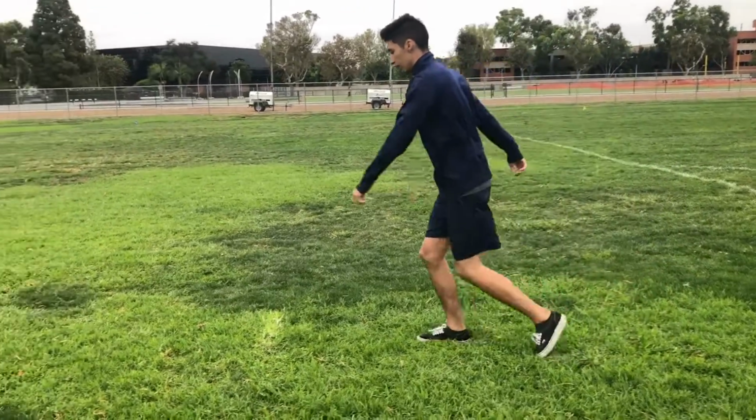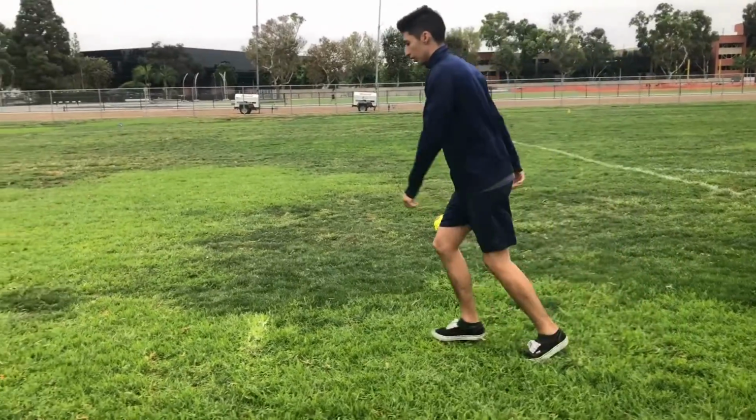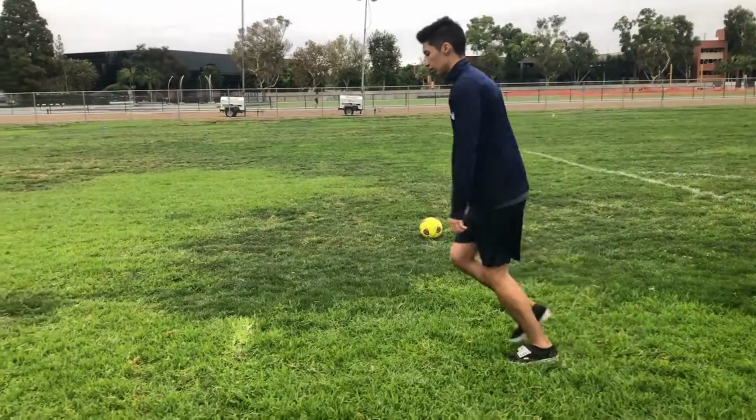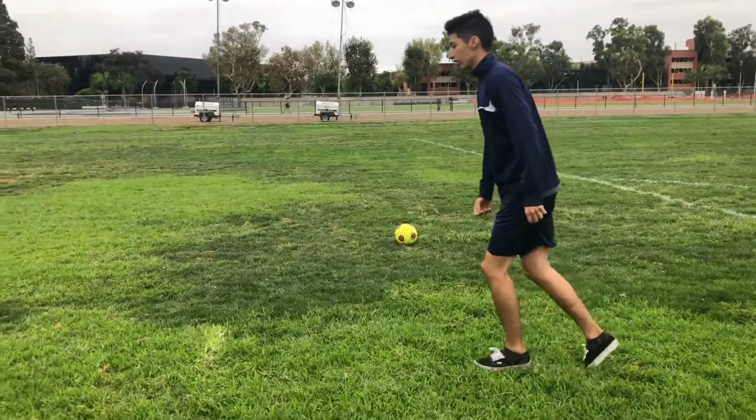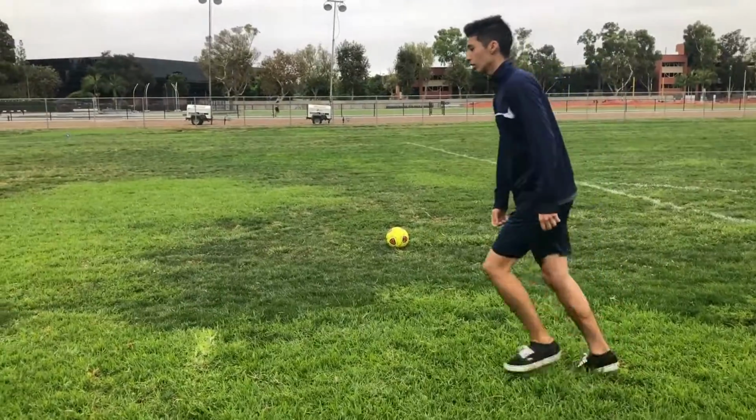To progress this action even further, the performer will practice moving up to the ball and placing the non-dominant foot on either side of the ball. This would be classified under 1C in Gentile's taxonomy.